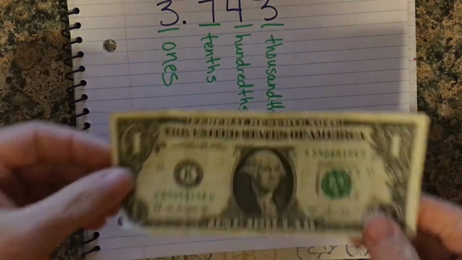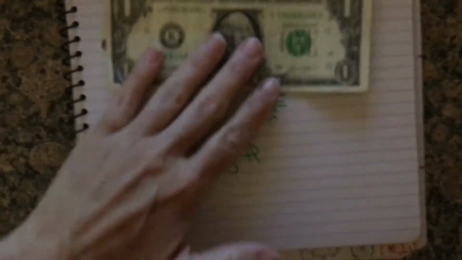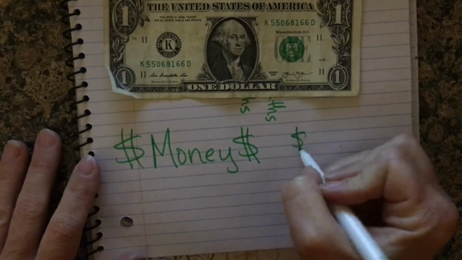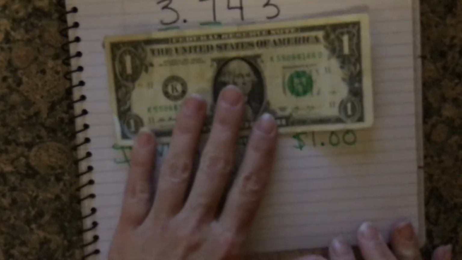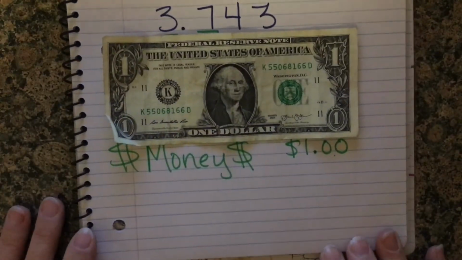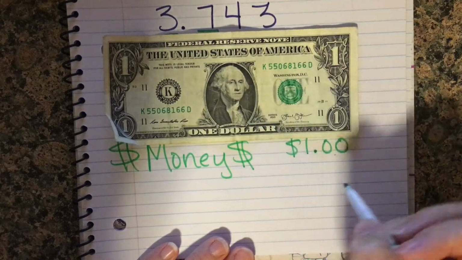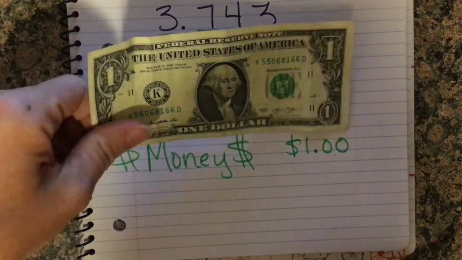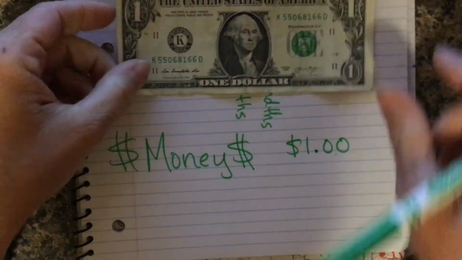You understand that this is a dollar. If I write a dollar, I'm going to write 1.00. And everybody agrees that this is just $1. $1 represents one whole. And I can split this up into smaller pieces.